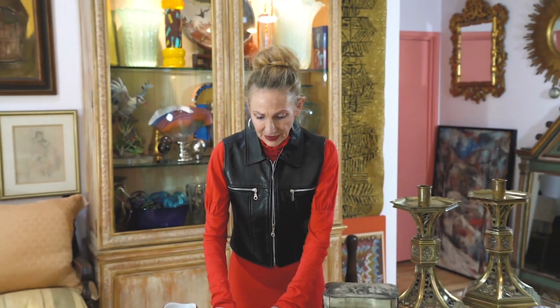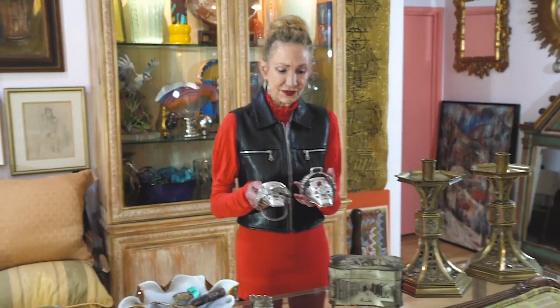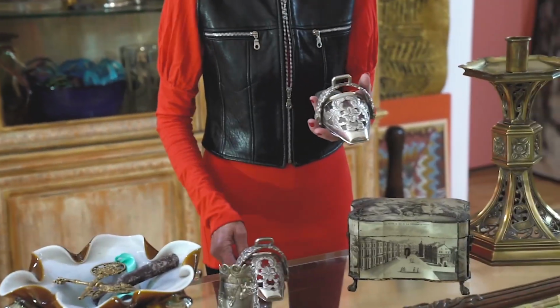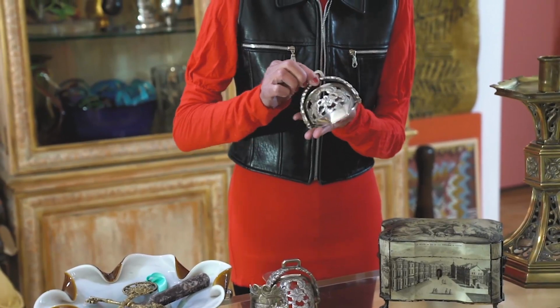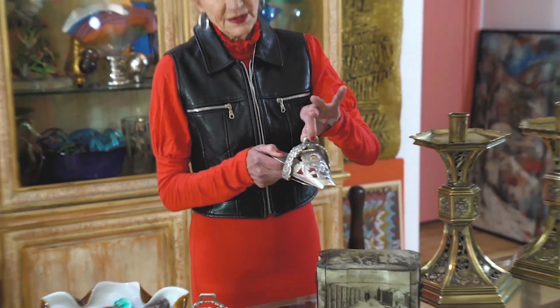Shall we see a piece of silver? Let's look at a piece of silver. These are two stirrups. Yes, they are stirrups. And what that means is these were for ladies to use as they rode. Here's where the leather strap would attach. Here's where your little feet would go. And so these are little stirrups. These are probably Spanish, and they are silver, but they're not sterling.